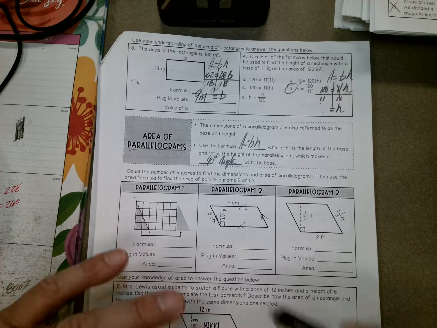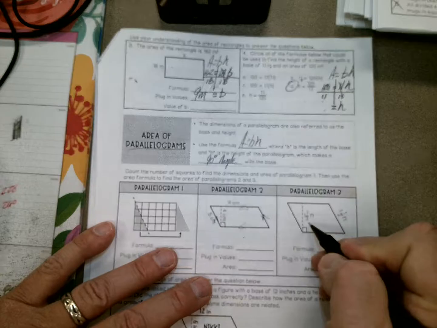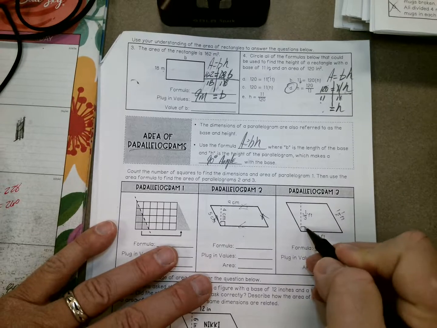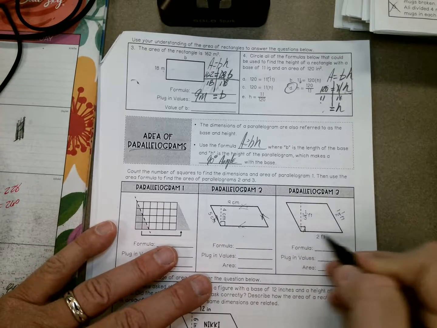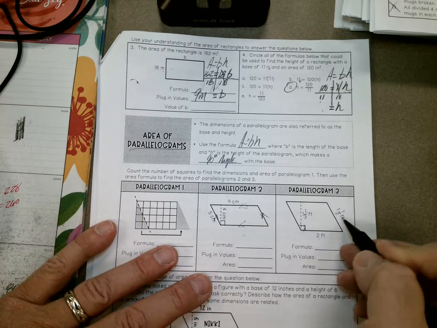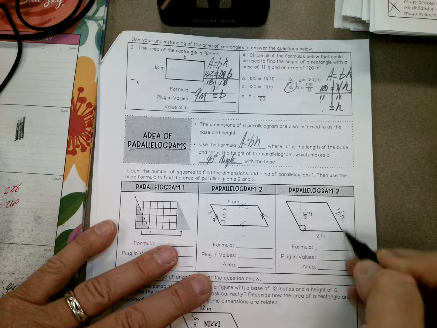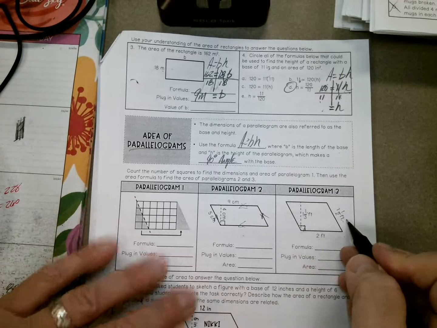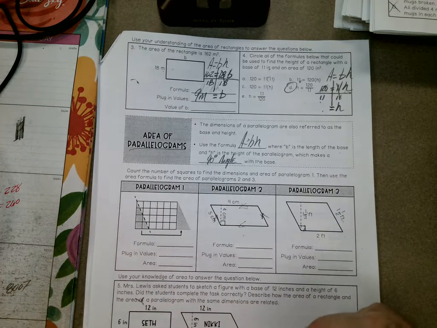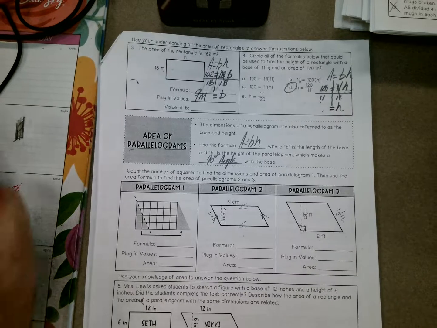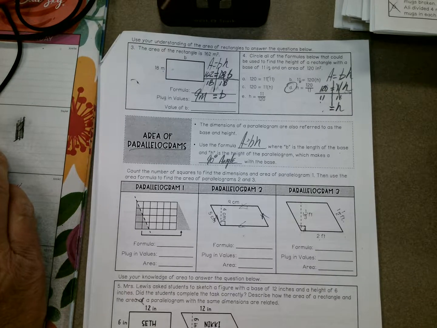So let's go back to sample 3. Okay, we have 3 numbers. We're always looking for this box. Here's our base. Here's our height. The only time I would use the slanted height is if I wanted the distance around the perimeter. I don't want that. I want the area, okay? So let's go back to 1, okay? And let's take a peek at it.